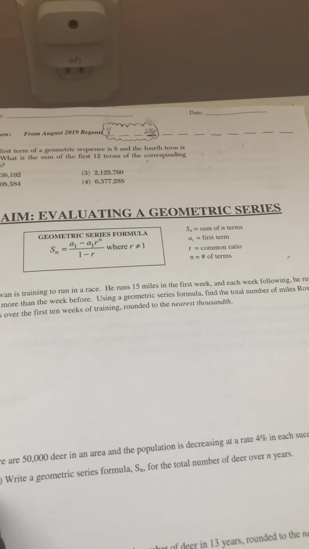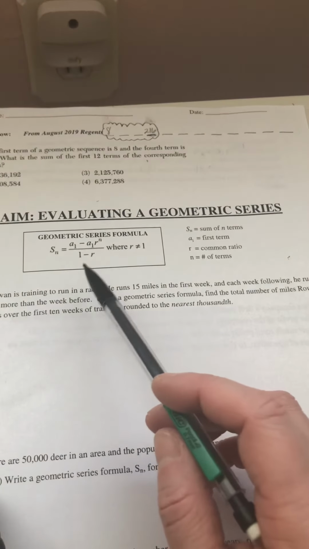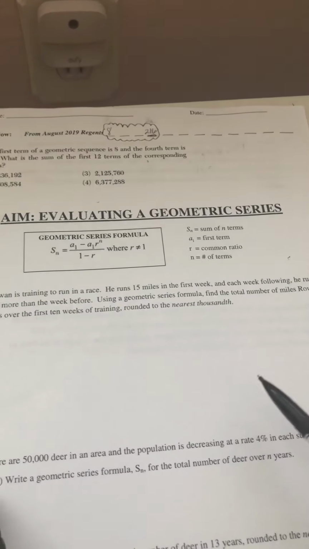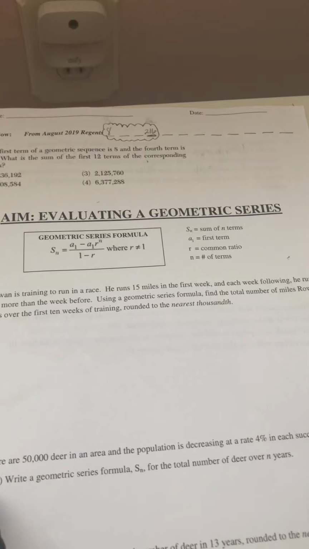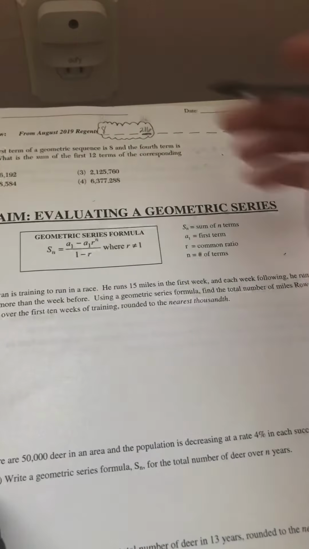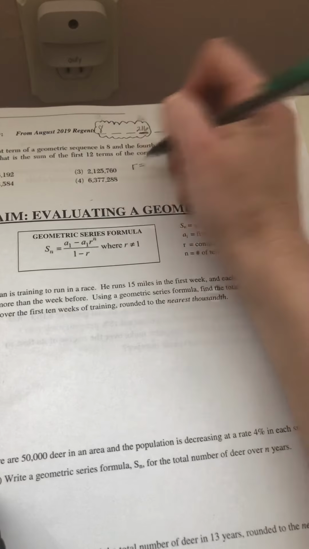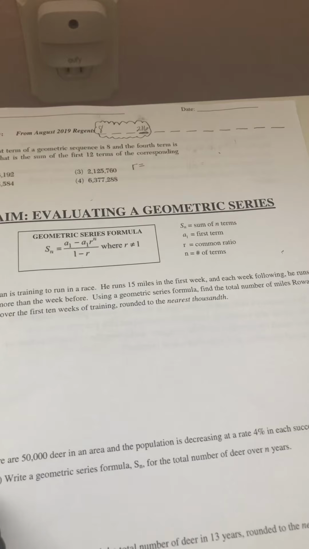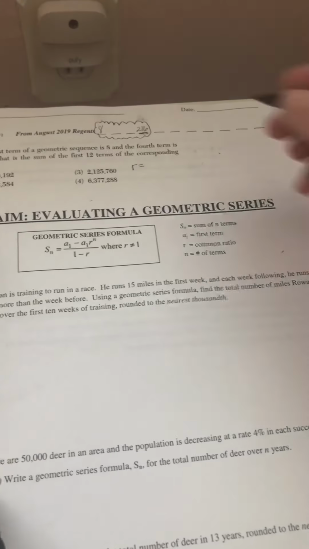But there is another way to do it, and it involves this formula right here, which is highly recommended. It will really cut down the time you spend on this particular problem. What we are lacking, though, is the common ratio. If we had the common ratio, we could just fill in all of the blanks and get the answer that way simply by adding up all the terms.